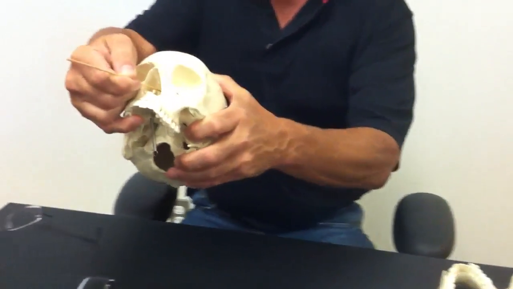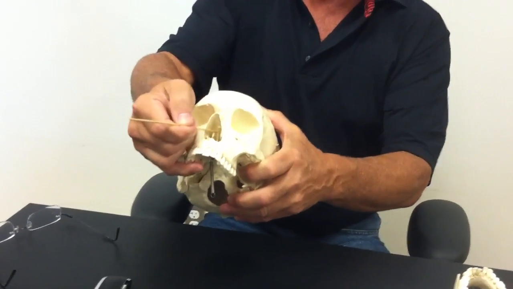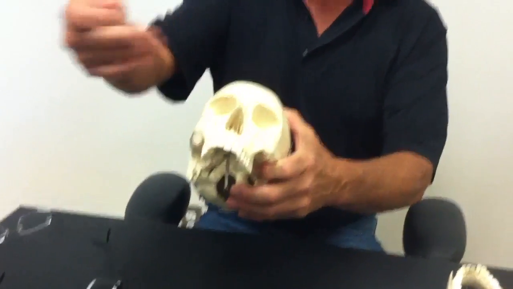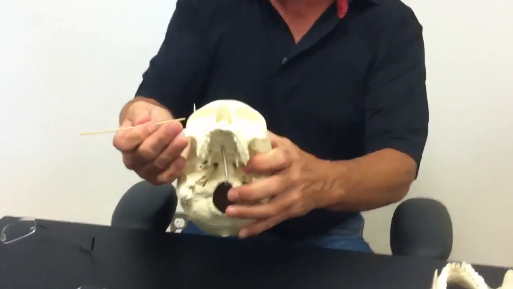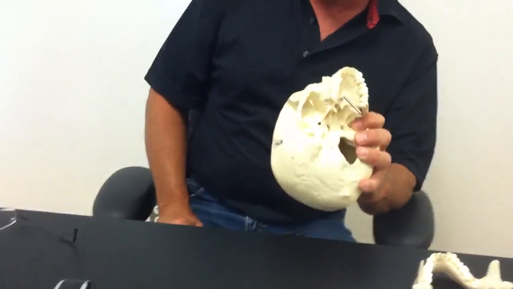ethmoid. There are two superior nasal concha, but you can't see them on a plastic skull. So just know that the ethmoid has two superior nasal concha that we'll cover next week. And that takes care of that.